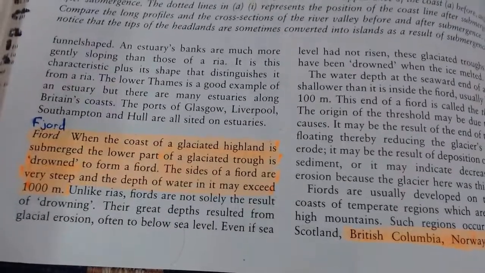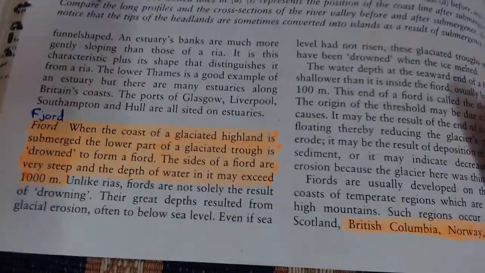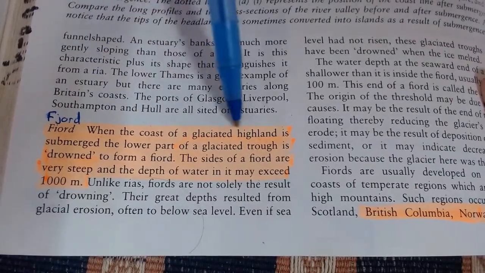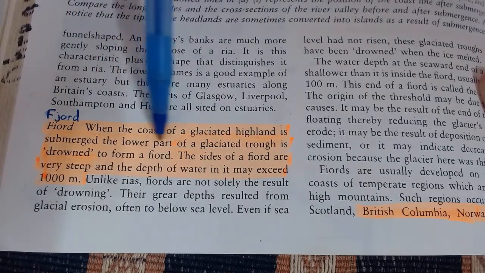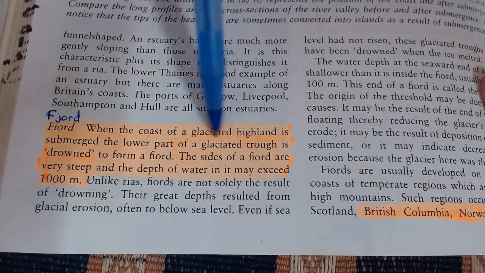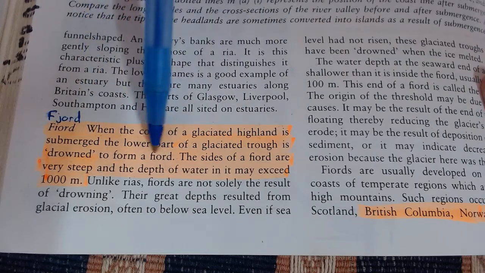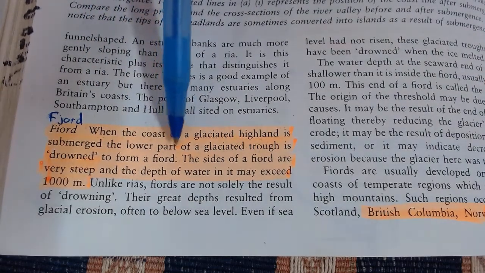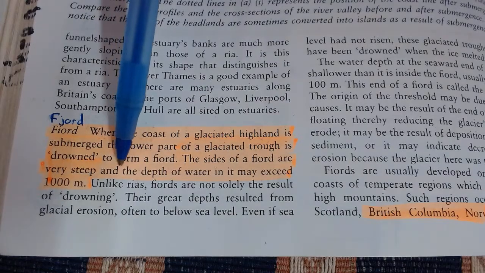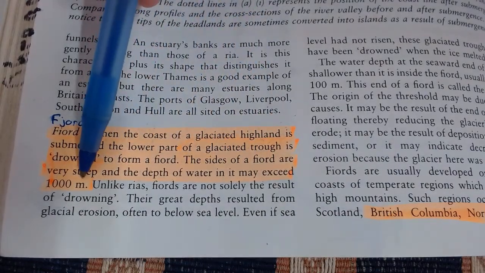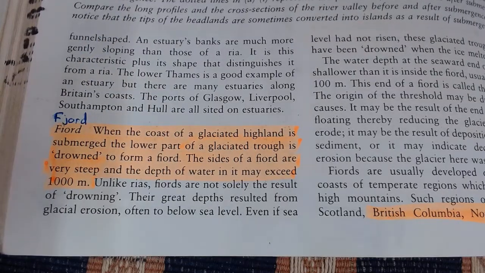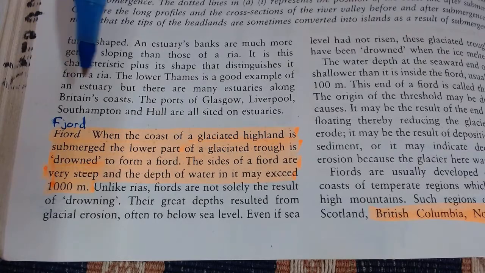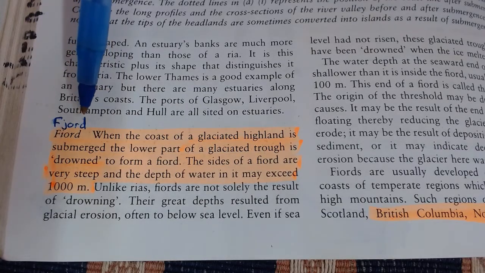Going to just move down to fjords, moving on very quickly. Fjord, again, I've just put in the spelling with the J. When the coast of a glaciated highland, so when the land with a glacier on it is submerged, the lower part of the trough, or the lower part of the land, is drowned to form a fjord. Now the sides of a fjord are very, very steep, and the depth of the water may exceed 1,000 meters, so these are much more dramatic. A ria is kind of a gentle slope into the ocean, whereas the fjords are very dramatic. I'll show you some pictures shortly.